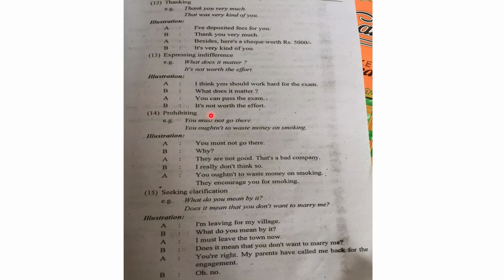So the 14th type is prohibiting. If you forbid someone to do something or go somewhere, you might use this kind of communicative functions. For example, you must not go there, or you ought not to waste the money on smoking. For example, you must not go there. A says. B says, why? A, they are not good. That's a bad company.